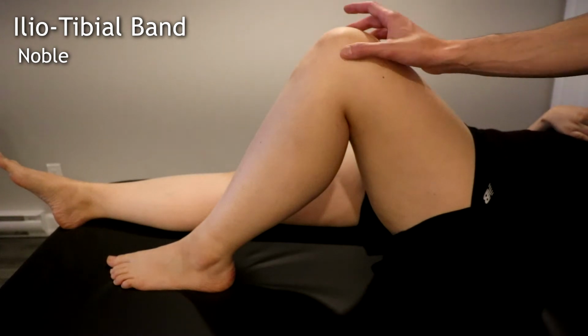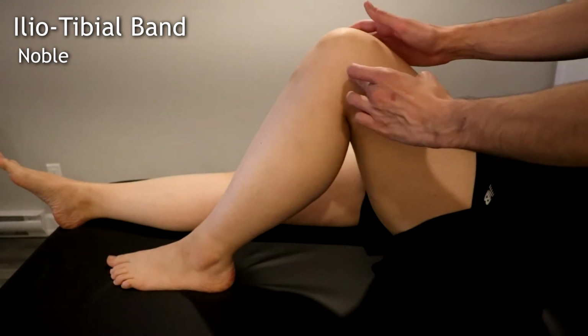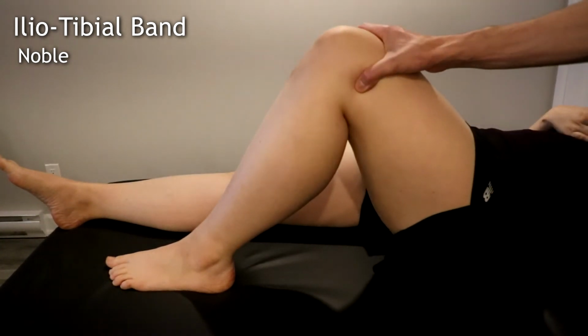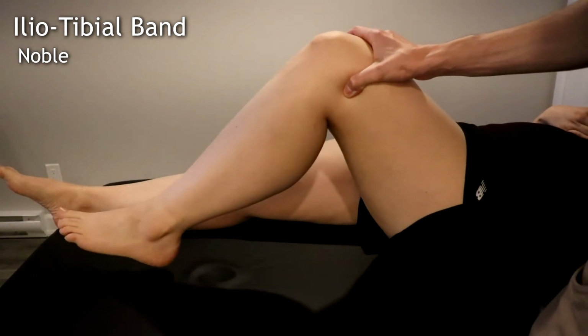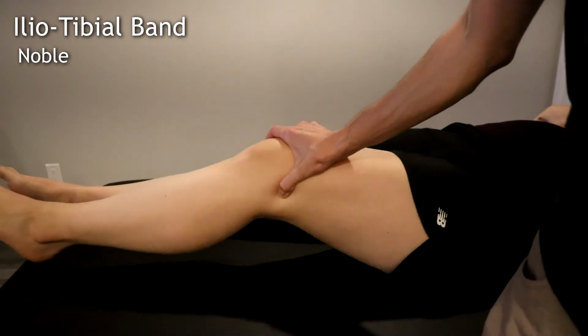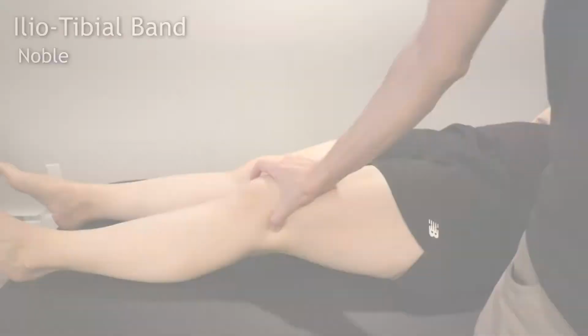When a patient comes with lateral knee pain, the distal IT band might be in cause. The Nobles test will help you elicit pain related to friction between the lateral femoral condyle and the IT band. Repeating the movement will help confirm your suspicion.